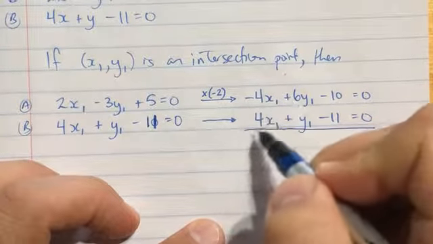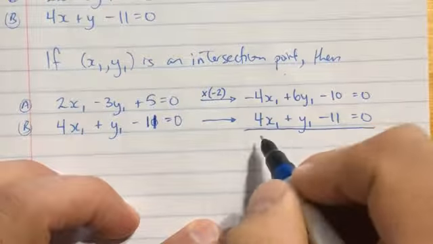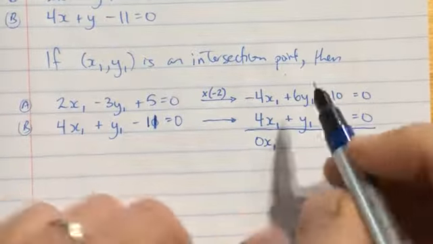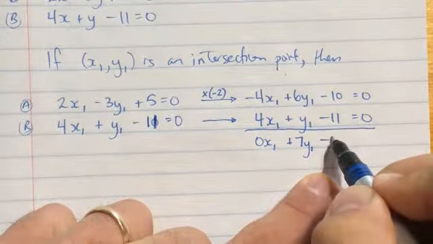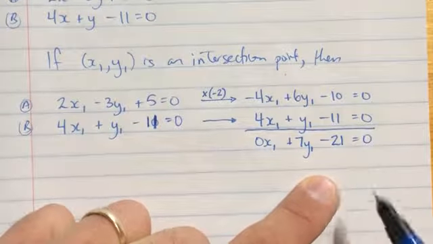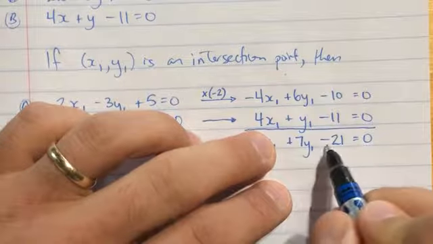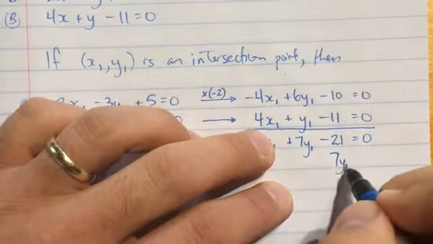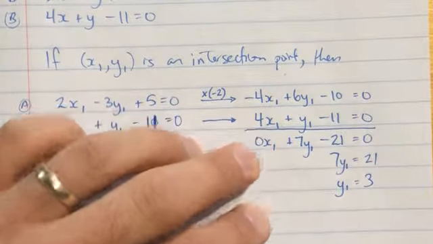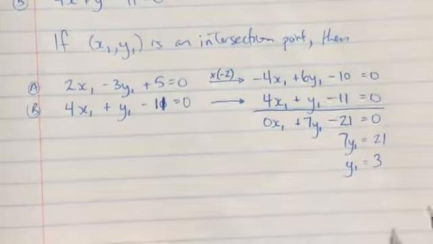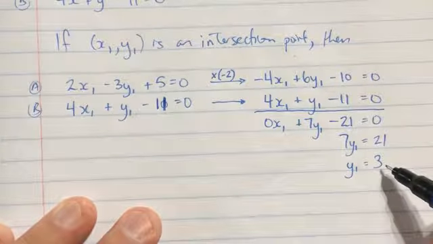When I do, see how we carefully crafted this? -4x1 and a positive 4x1. When I add those together, I'm going to get 0x1. You don't have to write this, but I am for now. I'm going to add these two together and get 7y1, and these two I'll get -21. That equals 0. So just looking at this little equation that I have now, 7y1 minus 21 equals 0. Well, that's pretty nice. 7y1 equals 21. Dividing both sides by 7, I find that y1 must be equal to 3. So that's nice. And now I know that if there's an intersection point, it happens when y1 equals 3.